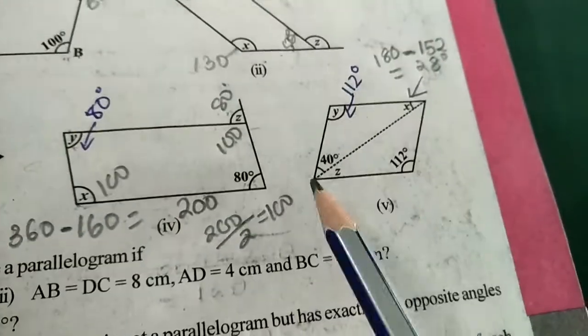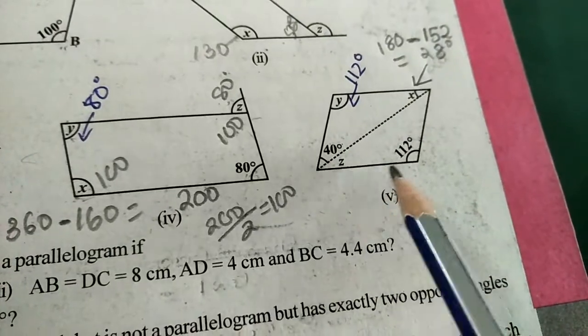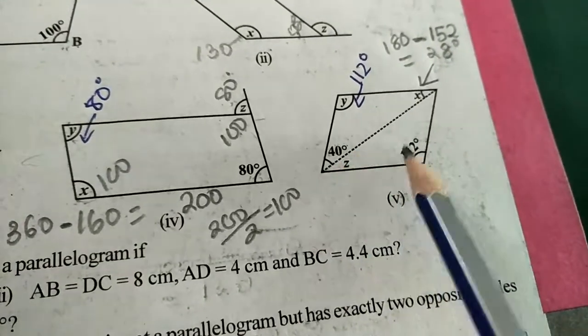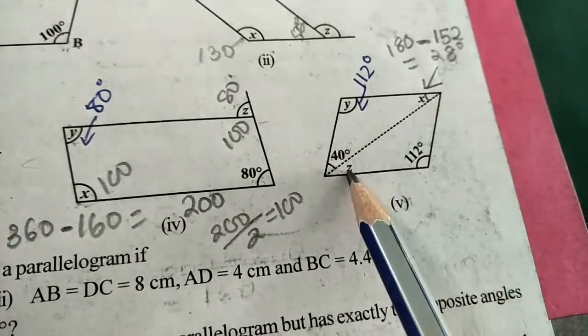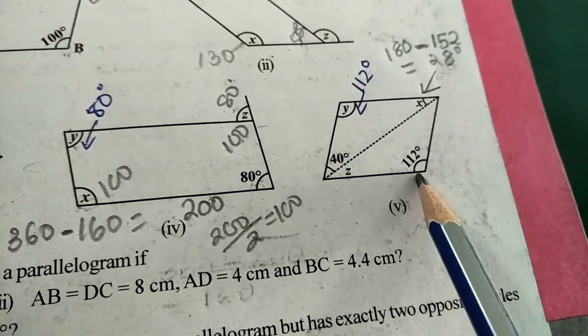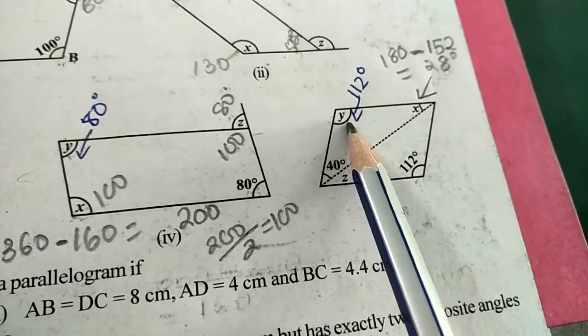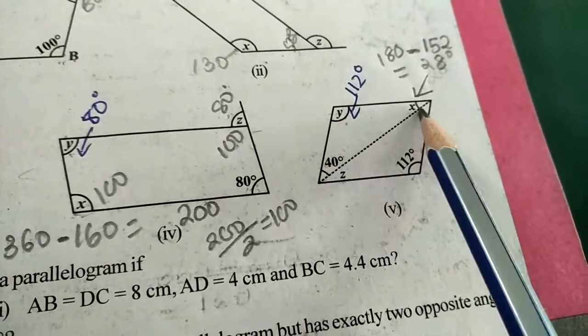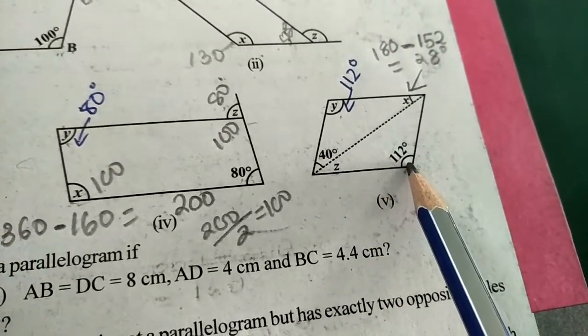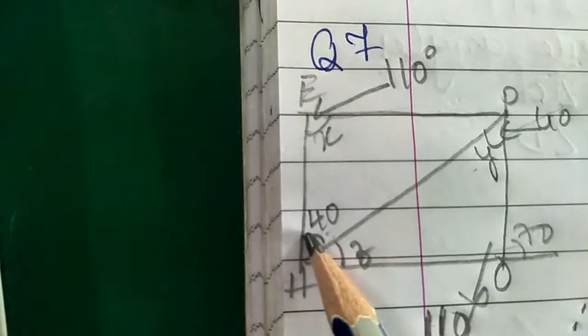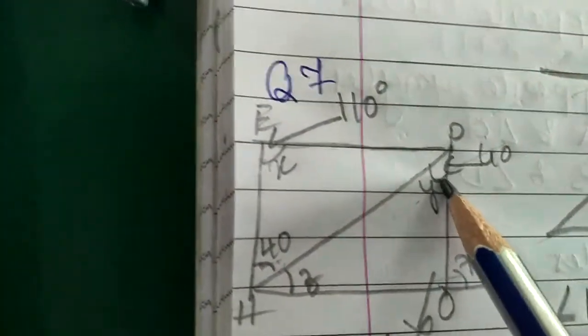Okay, now we go to the next one. In the next one again you have got 2 measurements given, and you have to find X, Y, Z. Now this is 112, so this also will be 112 because they are opposite angles, so we got one answer. Now again here, can you see the Z formation? Because of this Z formation, this is 40, so this also will be 40.